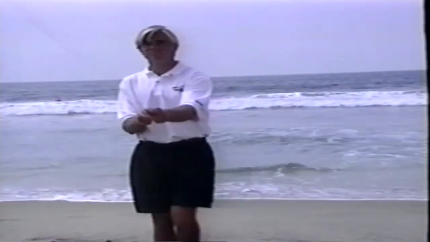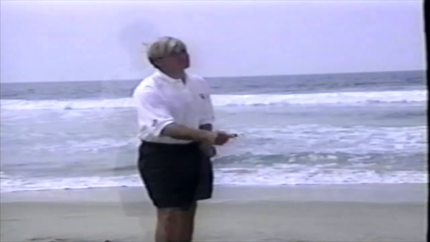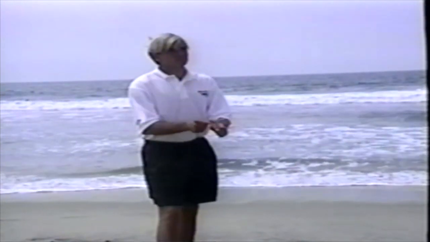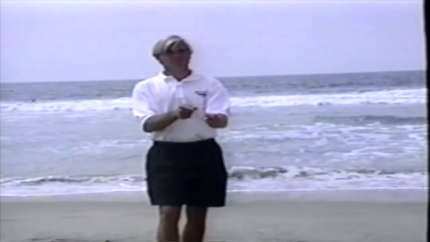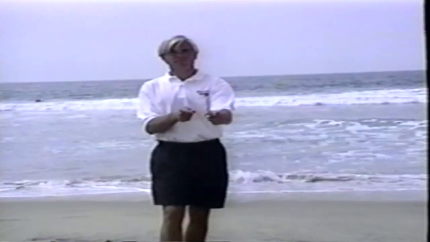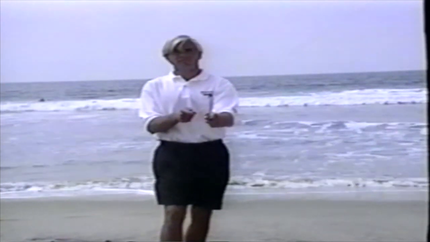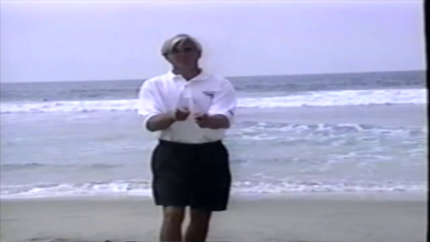Keep your hands held relatively even throughout the slide. Control the line tension with your fingertips. This tension will stabilize the kite and maintain the kite's momentum throughout the slide.